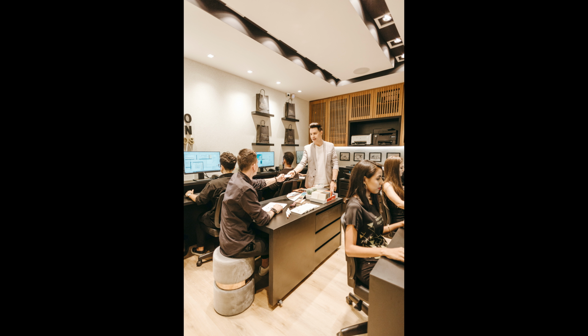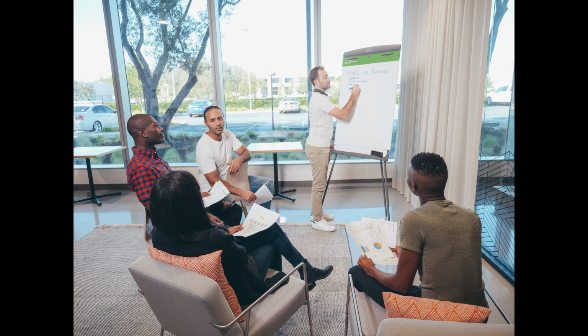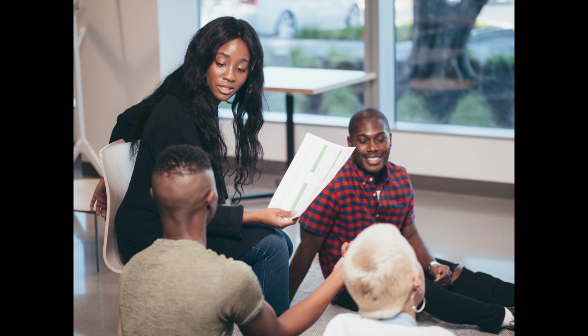Idea screening: evaluate and screen the generated ideas based on criteria such as feasibility, market potential, strategic fit, and alignment with the company's capabilities and resources. Prioritize ideas that are viable, aligned with the business strategy, and have the highest potential for success.